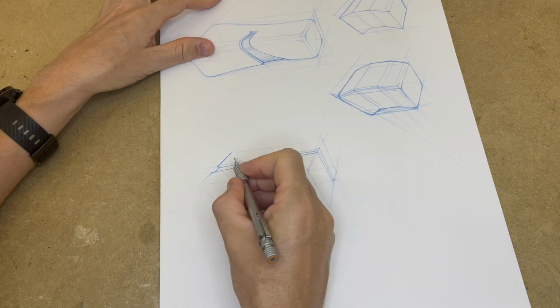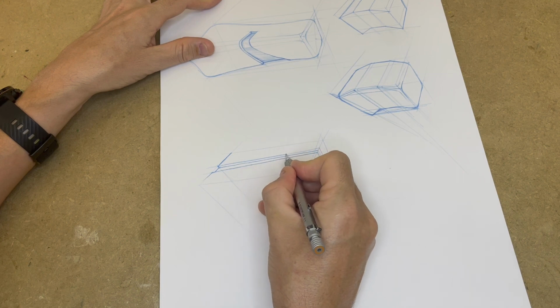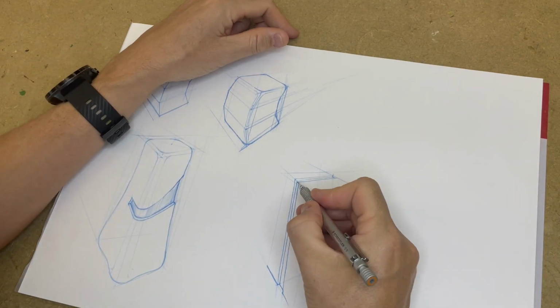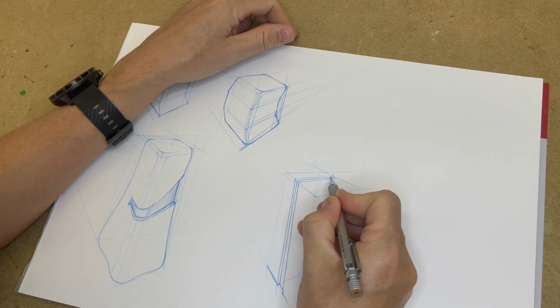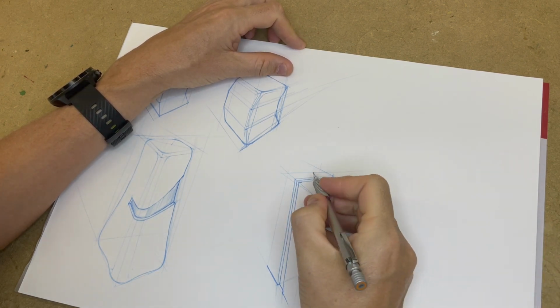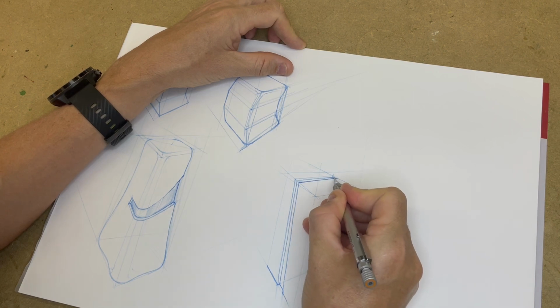Okay, we'll just go up there and we've got a thinner line here. It's just going to go up to that point. Okay, and we've got our inner corner here. So let's keep that going across to there. This one, there you go, snapping the lead again. This one needs to be much darker. This becomes like our thick line here.